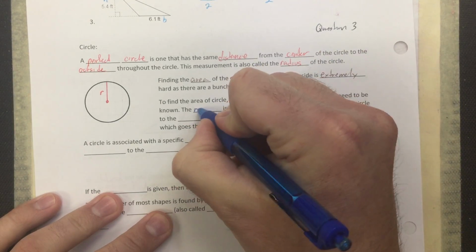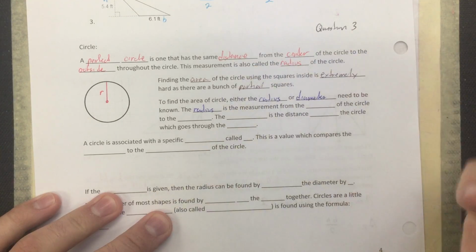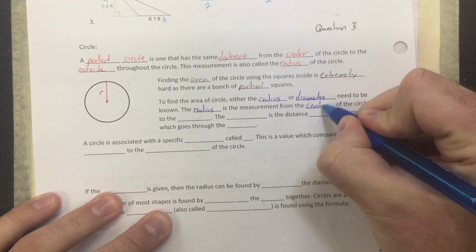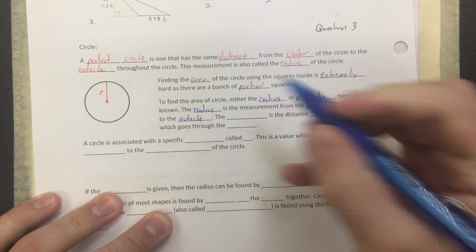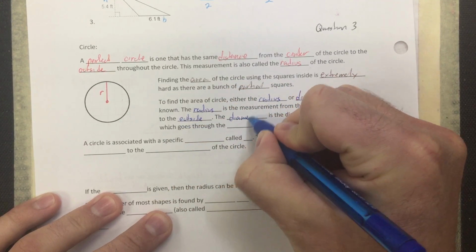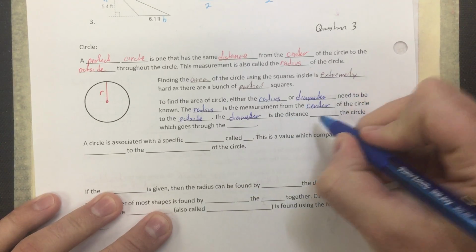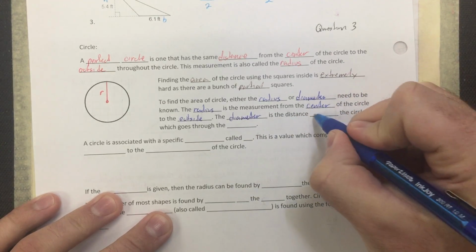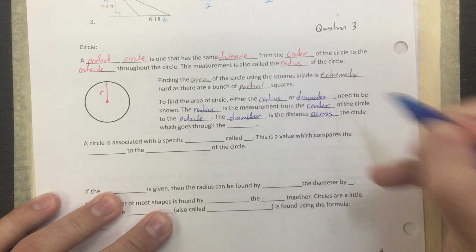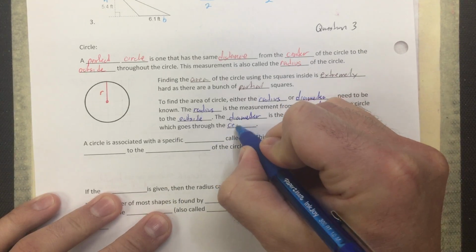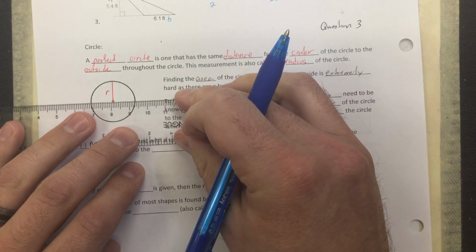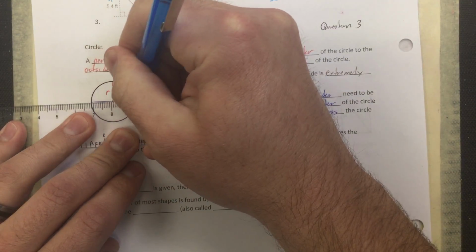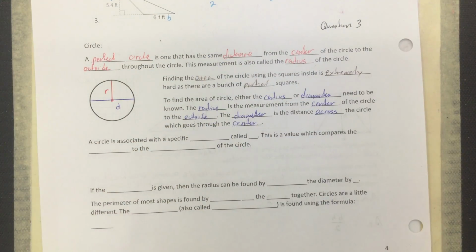As mentioned, the radius is a measurement from the center of the circle to the outside, and the diameter is the distance across the circle which goes through the center. That is this length right there. So that's D, and we're going to call it D for diameter.